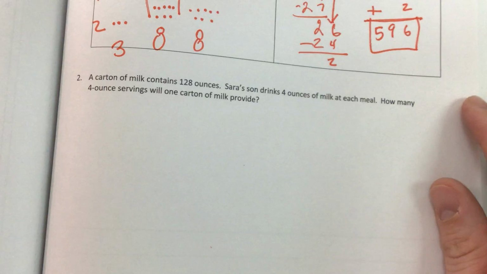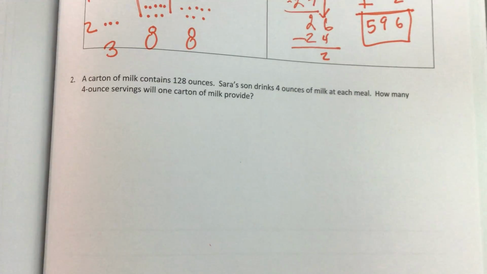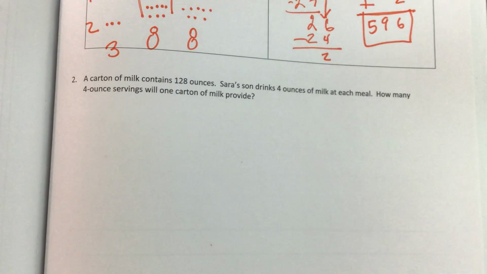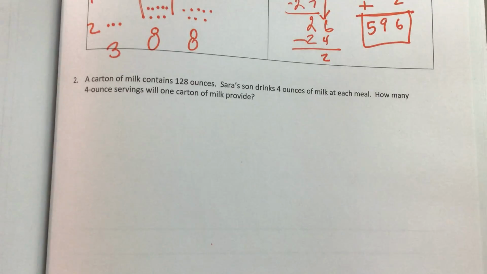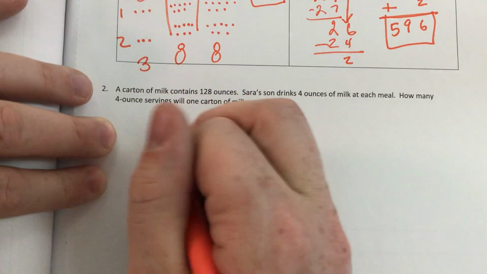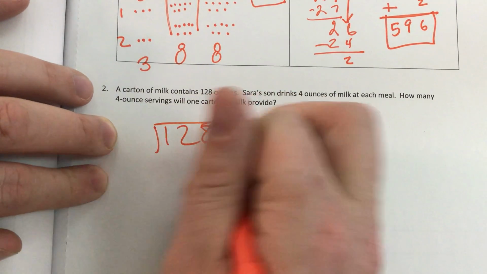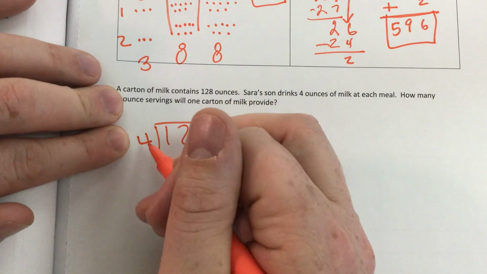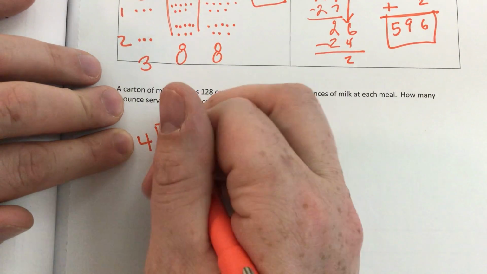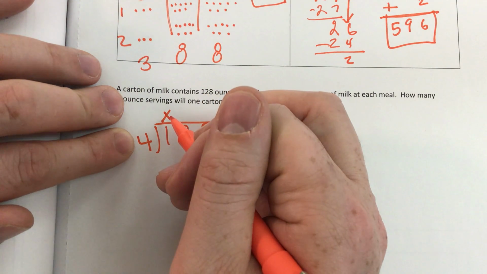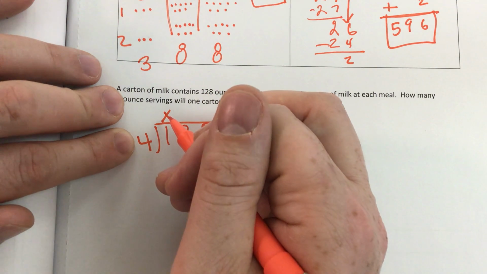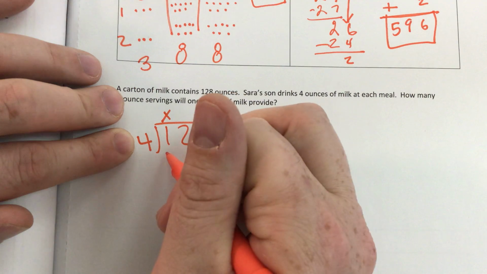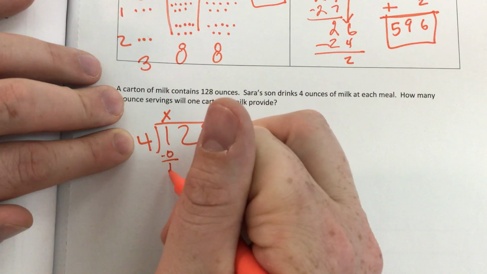Lastly, we have our beloved word problem. It says a carton of milk contains 128 ounces. Sarah's son drinks 4 ounces of milk at each meal. How many 4-ounce servings will 1 carton of milk provide? Well, I'm going to take that 128 and divide it by his amount per serving, which is 4. In this case, 4 does not fit into 1. You could write a 0 there, or you could write an X. 4 times 0 would be 0, so we'd still have 1.